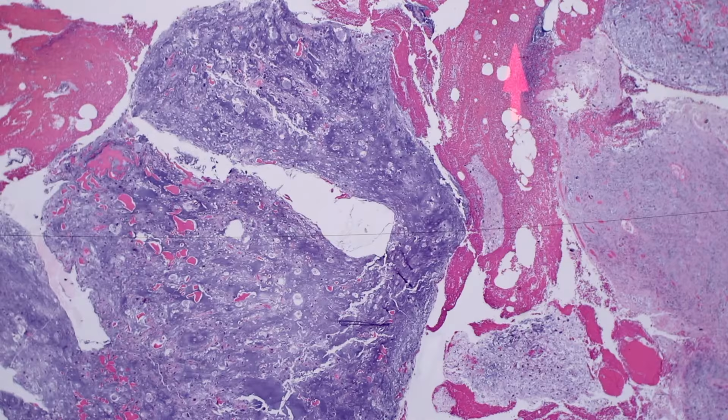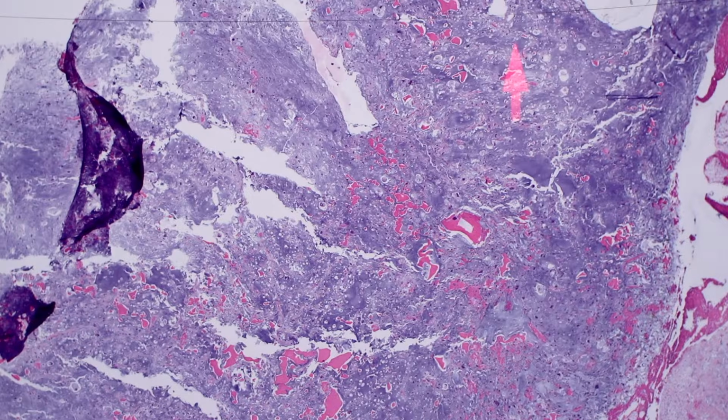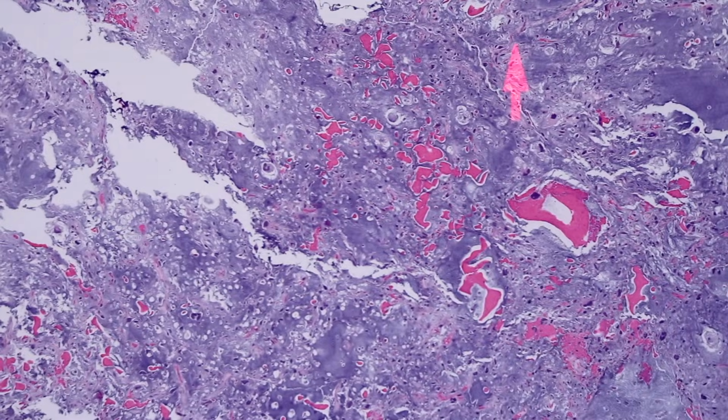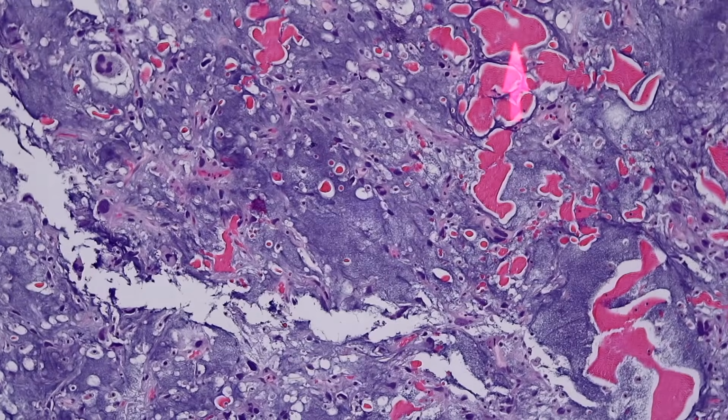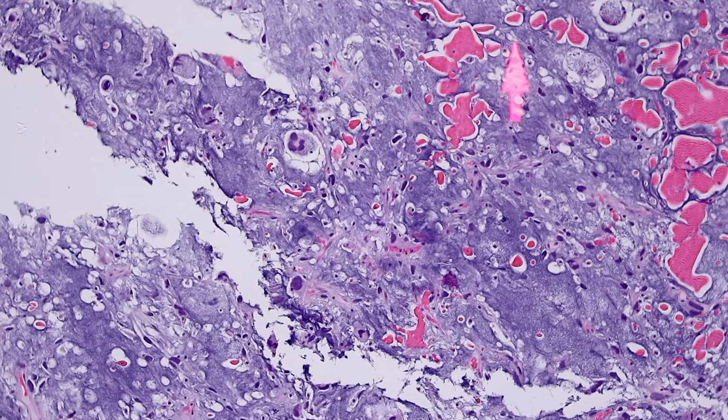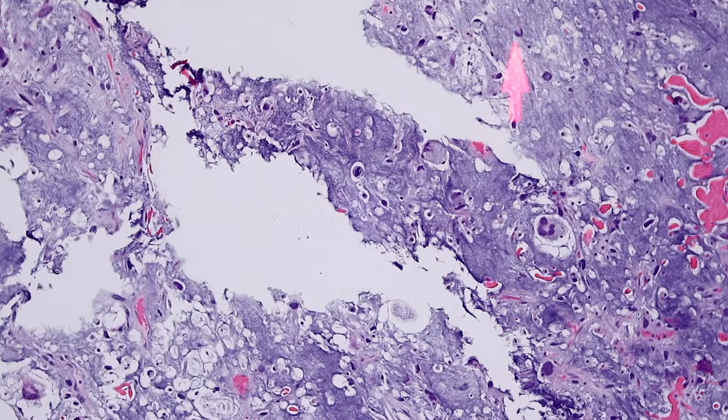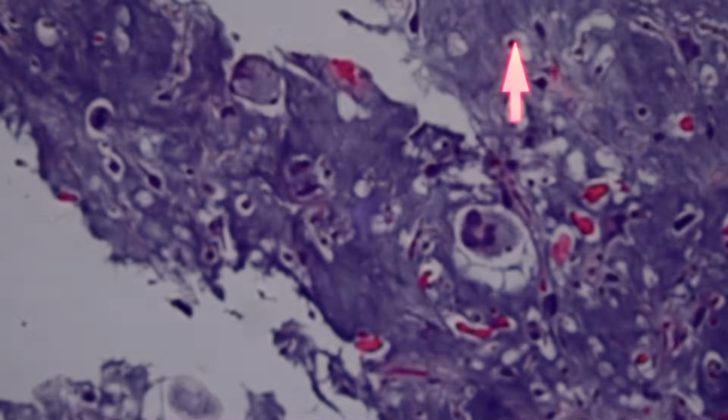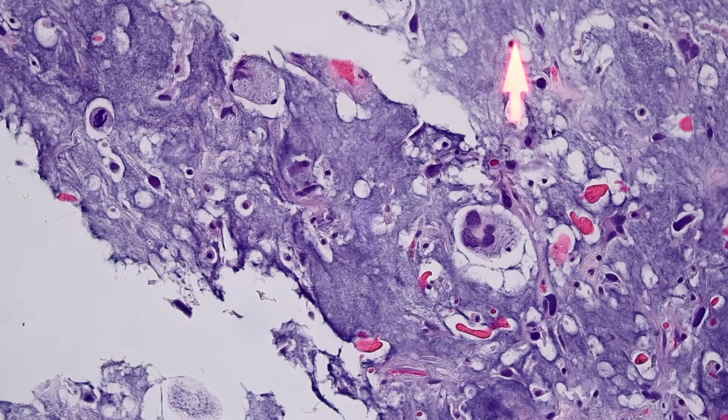Just a couple more cases and then we'll finish here. I think we've covered the details again and again, but sometimes repetition is a good thing. Here's one again. Look at how blue. From low power, you could almost wonder if this is a chondrosarcoma or something, a cartilaginous tumor, because it's so blue. Myxoid material and chondroid material can look quite similar. But here we've got tumor cells, very ugly, some that are multinucleated. They're floating around in the myxoid background.